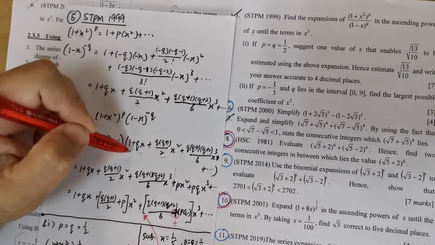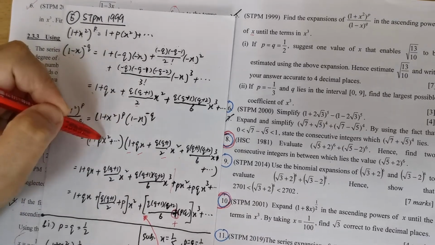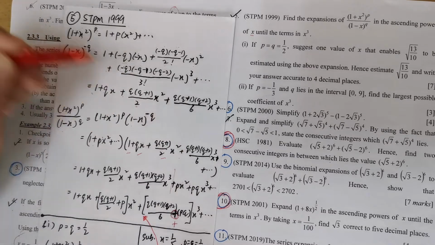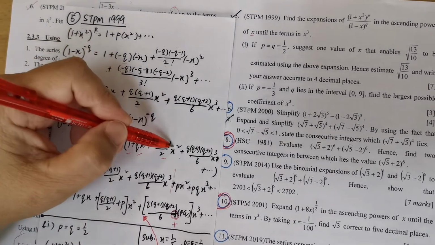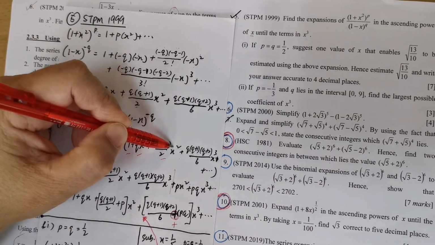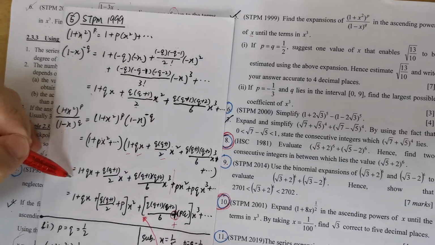The second term is multiplied with the second one only. This one and this one. Because x squared multiplied by x, you get your x cubed already. X squared multiplied by this one is already power 4, which we can forget. Right? Okay, then we simplify it.